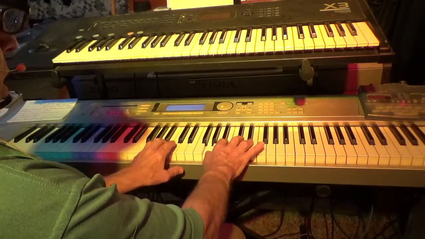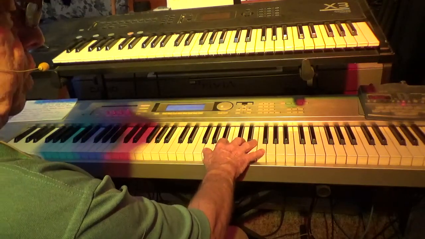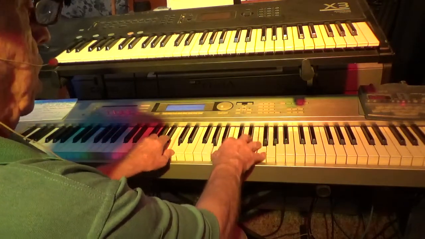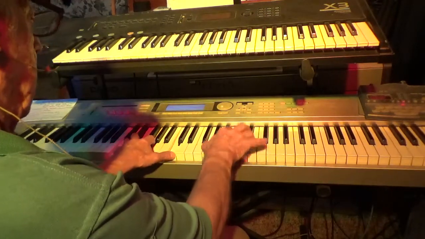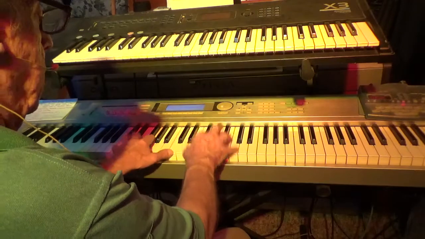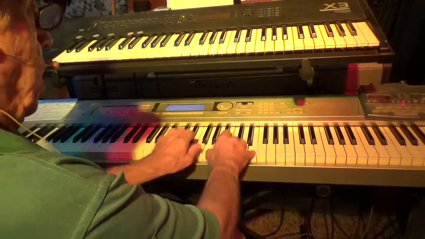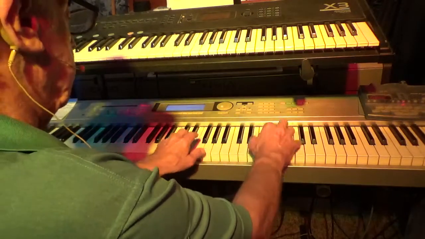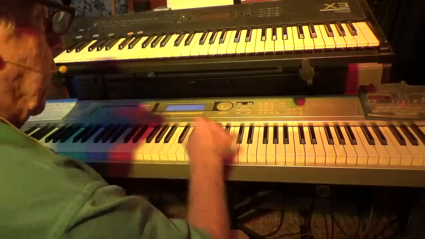That G, go to that seventh note, that's the 4 chord. The 1 chord again. 1 chord, 4 chord, 5 chord, 1 chord. And you know, just a typical song.